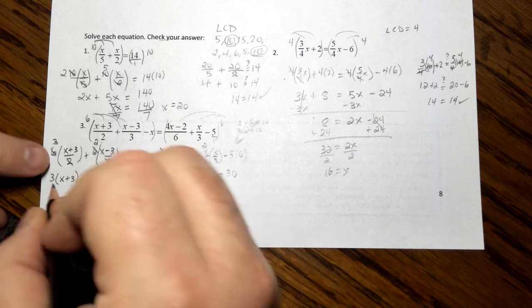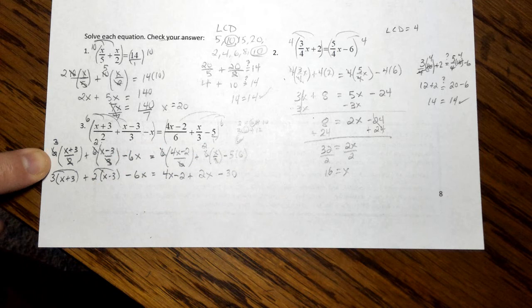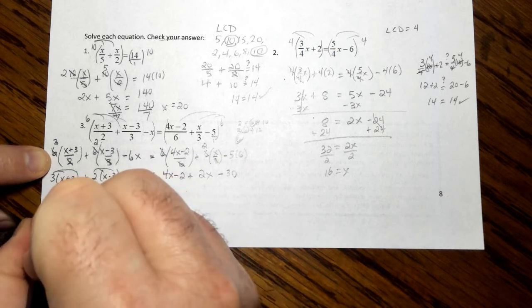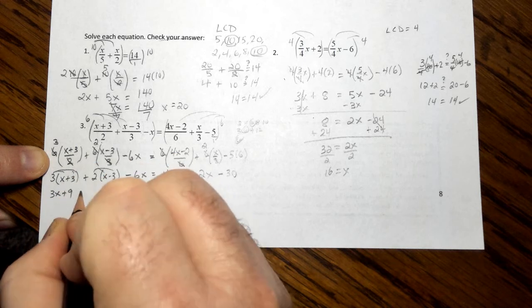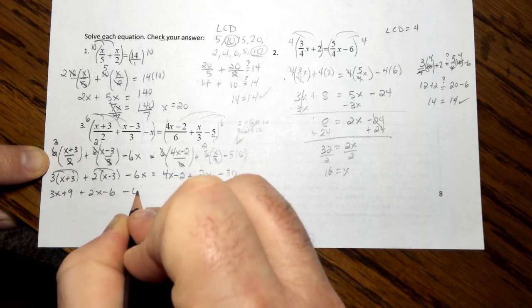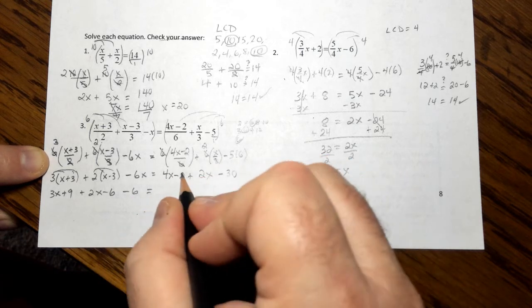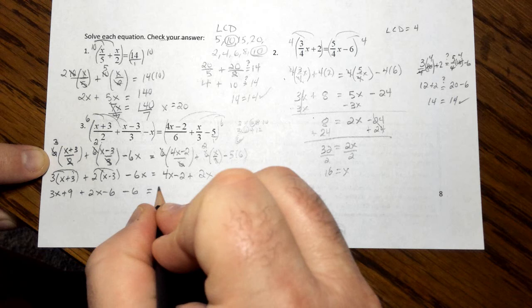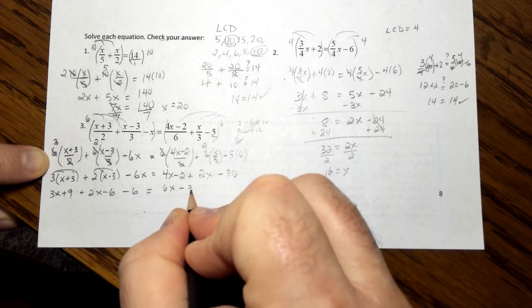Okay, so on the left side, we're going to need to distribute through. Okay, so we're going to get 3x plus 9. Don't forget to multiply to both terms. Plus 2x minus 6 minus 6x. And we can clean these like terms up over here. So 4x plus 2x is 6x. And negative 2 and negative 30 is minus 32.